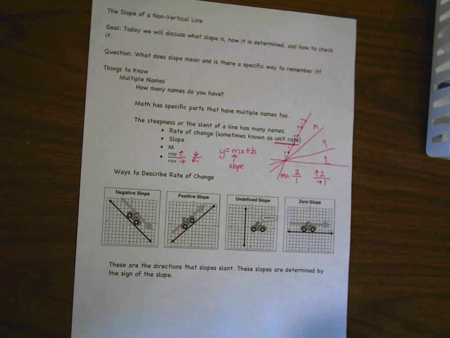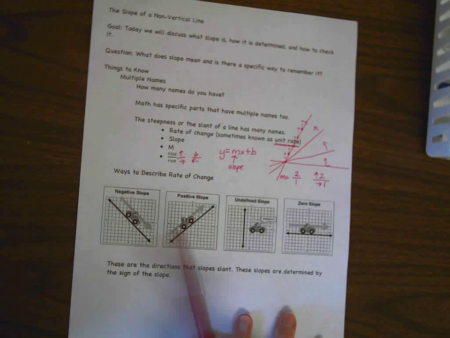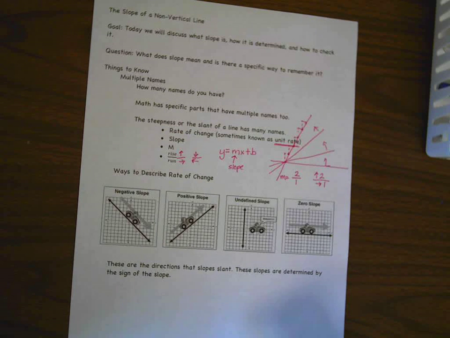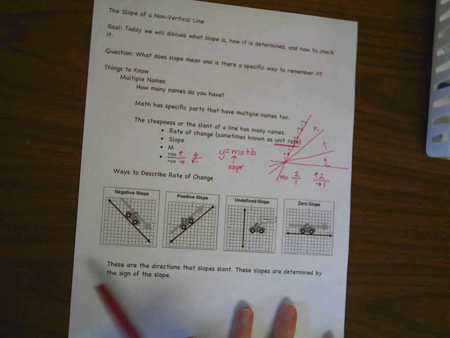And this type of diagram I just found off of the internet, and I tried to pick a cute, funny one to help you remember. But what you need to know is that there's 4 different types of steepness or slants to a line.